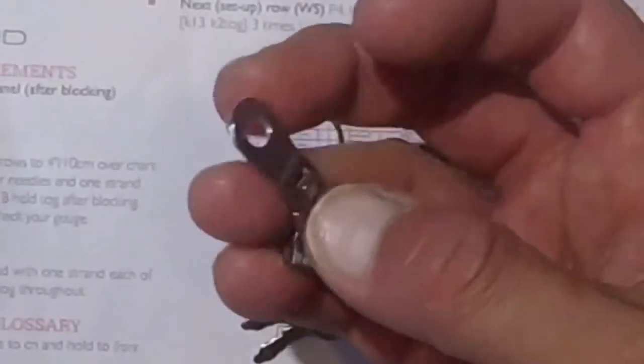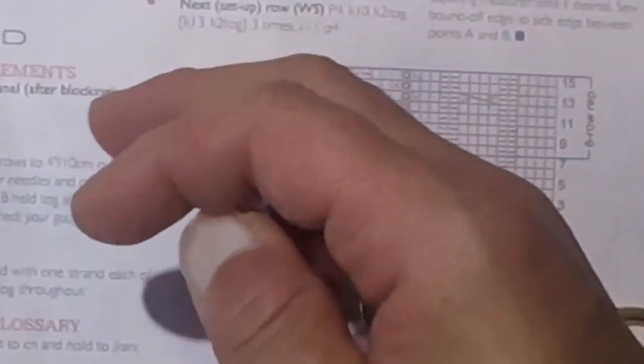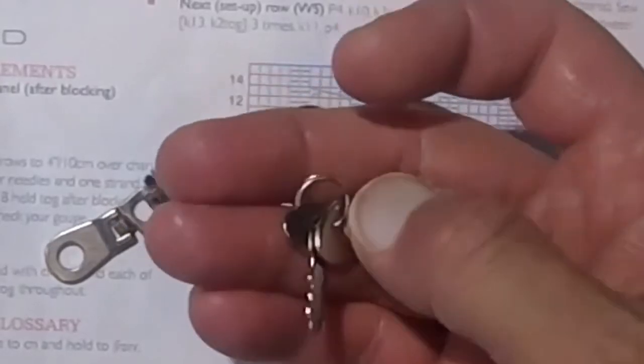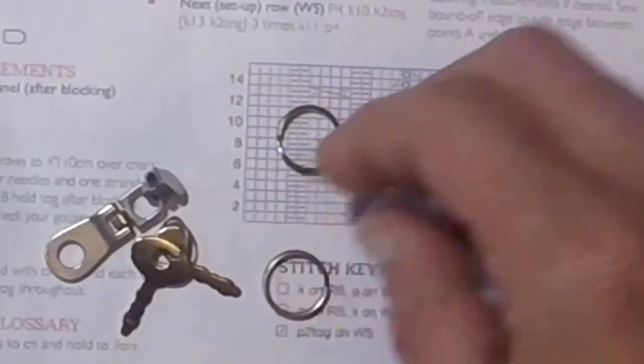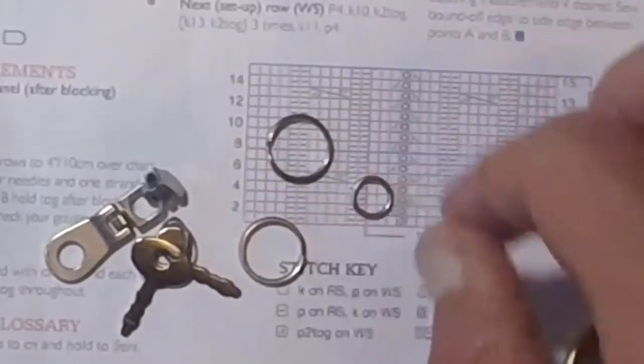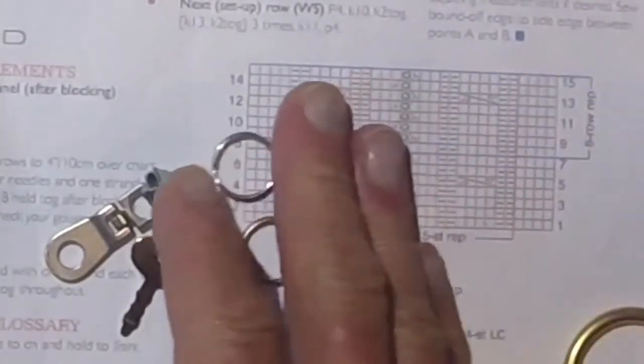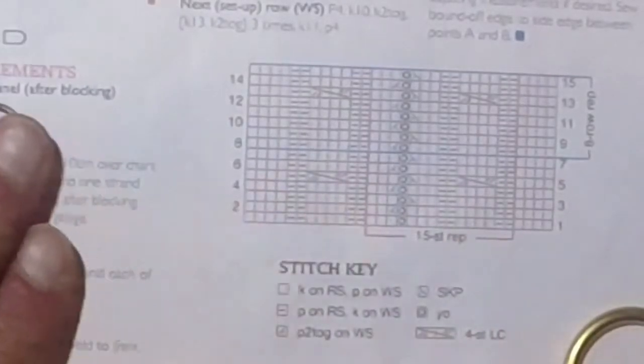These are just little things I found around my house that make perfect stitch markers. This is an old zipper head. These are some old little tiny keys on a little tiny ring that was for a little locket. And these are just old parts from keychains. So, look for that. Earrings, I have a friend who uses earrings. Those work perfectly as well.